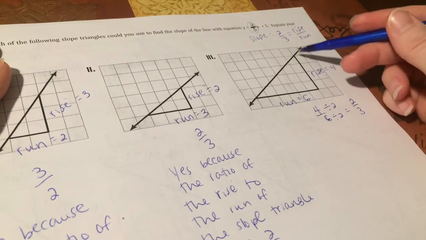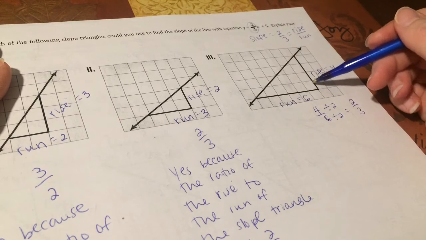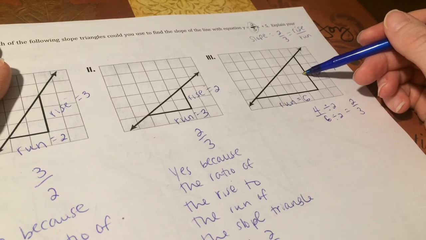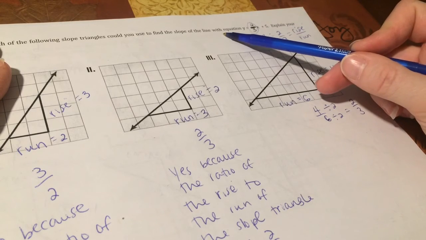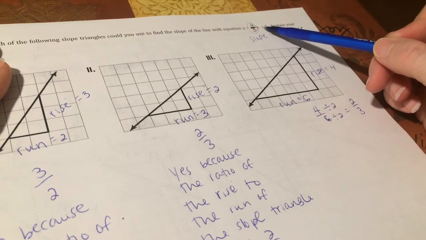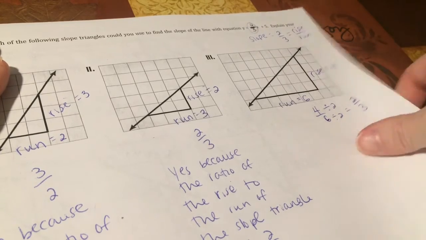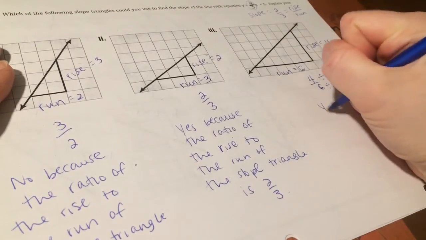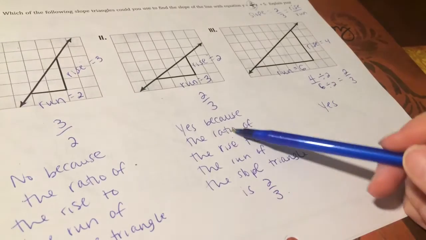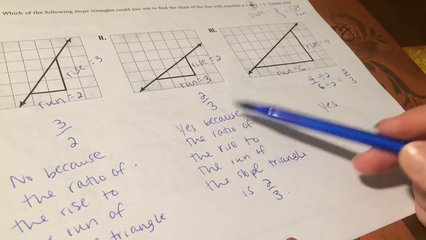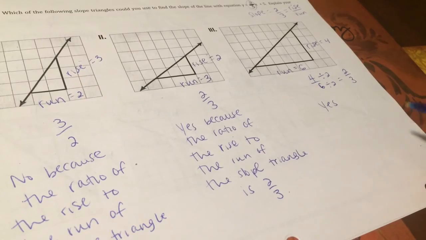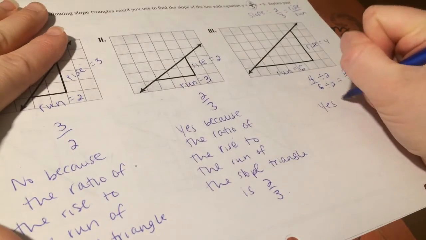Which means that we can use this slope triangle to find the slope of the line with the equation y equals 2/3 x plus 5. Okay, and your reasoning would be yes, and it's the same reasoning as this triangle right there, because the ratio of the rise to the run of the slope triangle is 2/3.